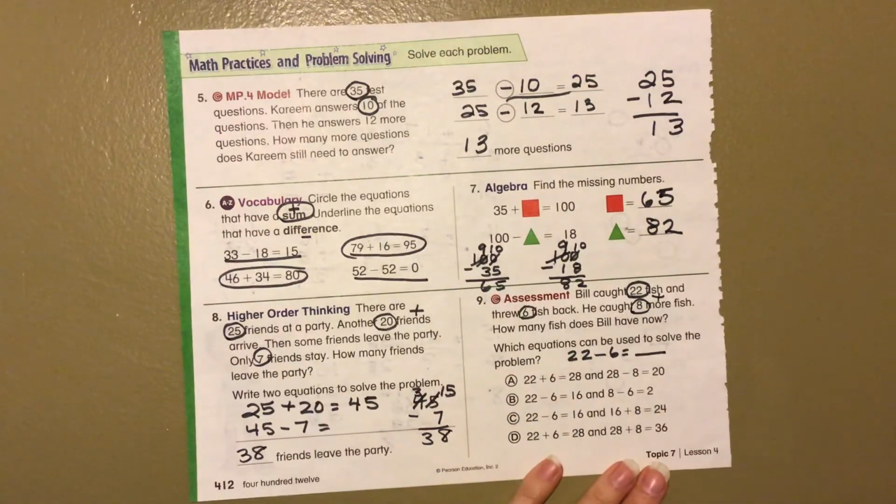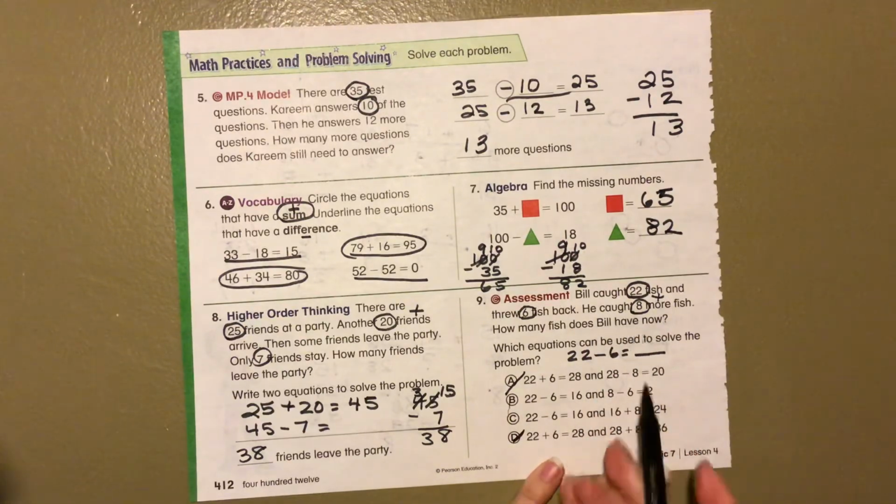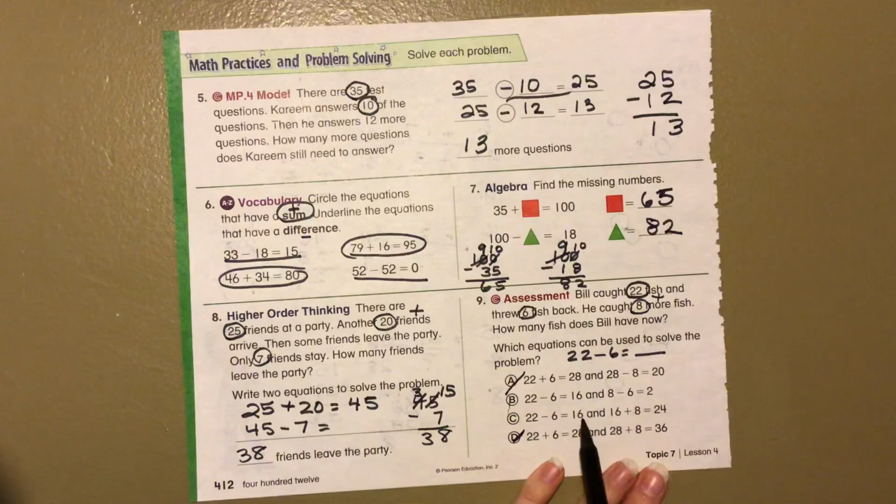So let's take a look at this one. We know that 22 minus 6 is 16. Okay, 22 minus 6 is 16. So we know it's not going to be A or D, right? 22 minus 6. We have B or C. Then it says he caught 8 more fish. More lets us know we're adding. So 16 plus 8. So we know that our answer needs to be C.